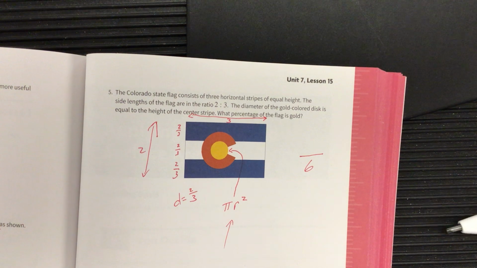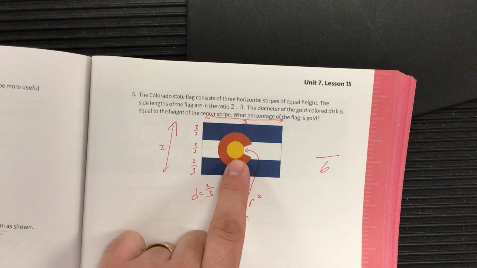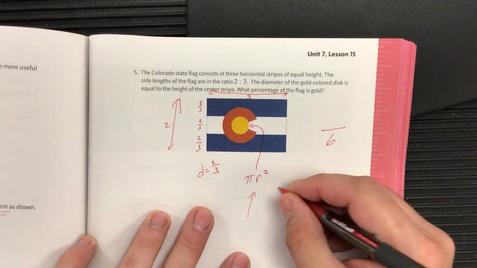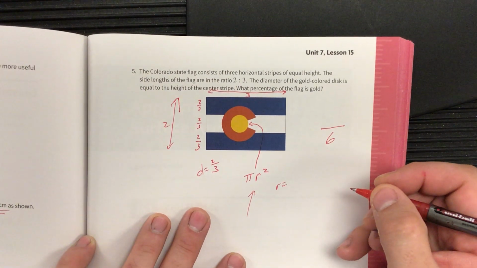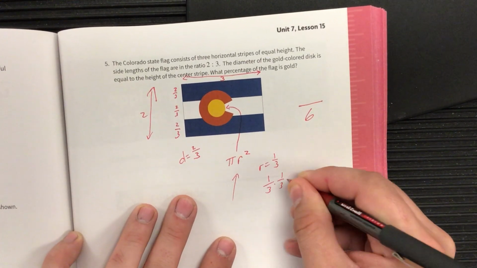All right, question 5. We had a good start on this one yesterday. We said the area of the whole flag was 6. I had to figure out the area of this circle. Now we said the diameter is 2/3, so it should have been easy to get the radius. What's half of 2/3? 1/3. So I need to take 1/3 times 1/3 times pi.